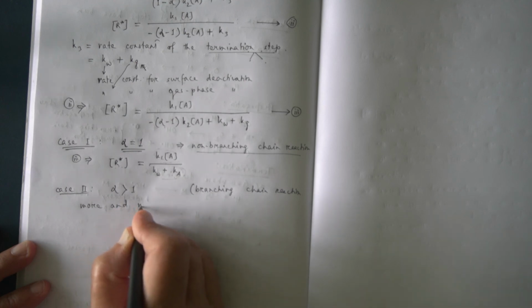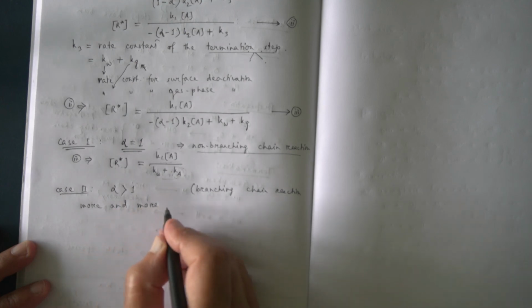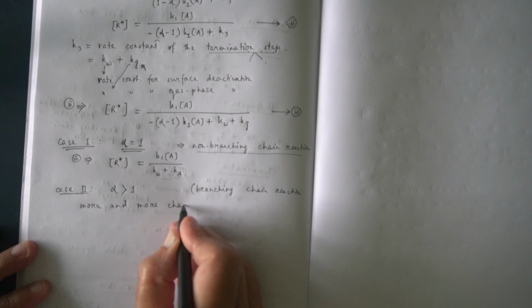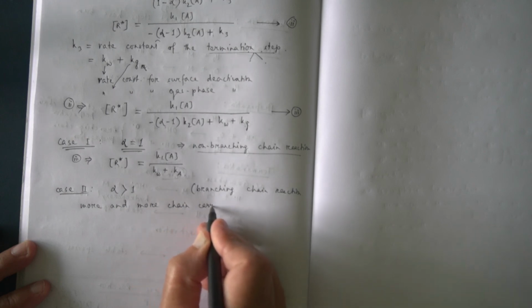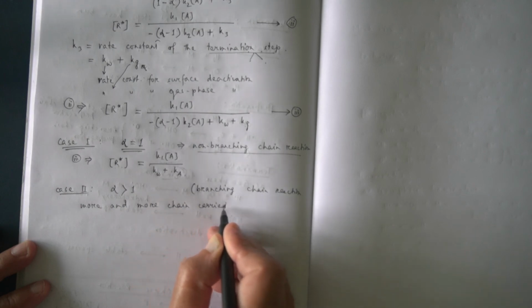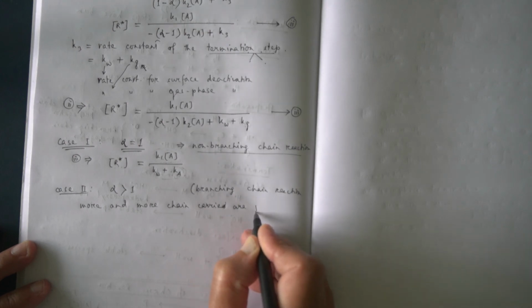Okay, branching chain reaction. Now alpha is greater than 1, that means more and more chain carriers are produced.